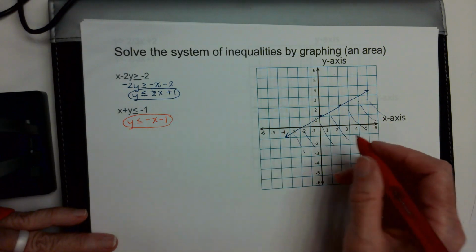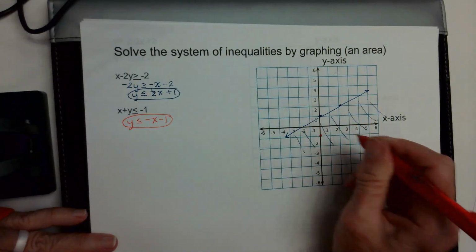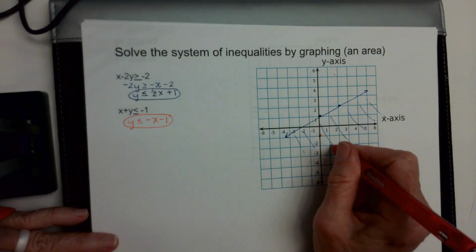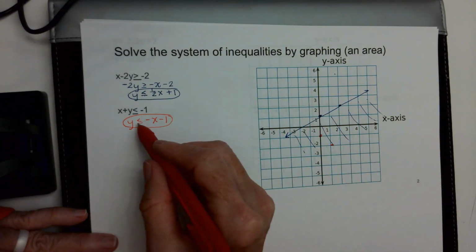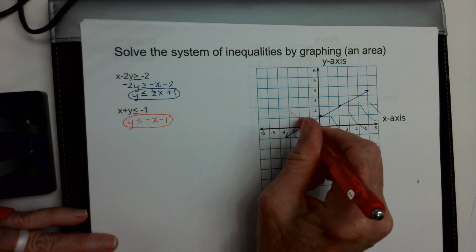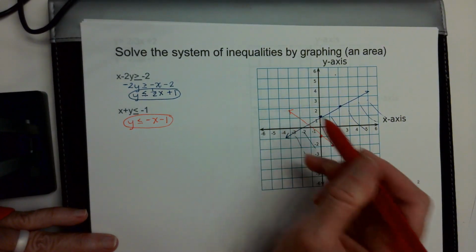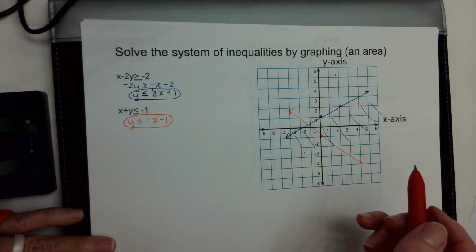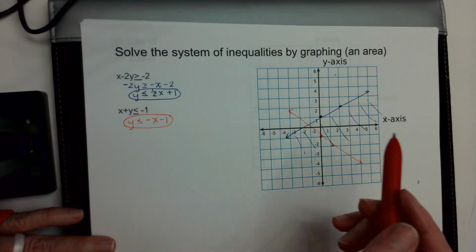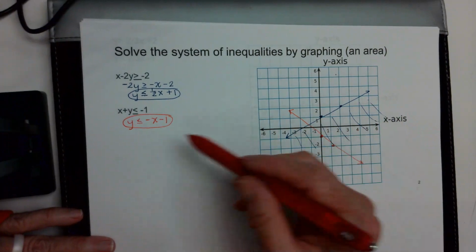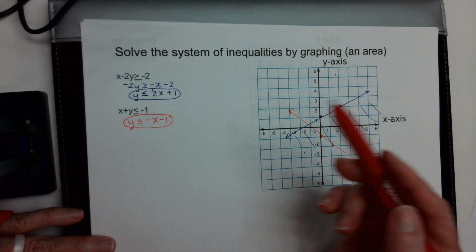So my red equation, I have a negative 1. I'm going to go down 1 and to the right 1. It too has a line underneath it, so it's going to be a solid line. If there wasn't a line underneath it, it would be a dotted line. This one is less than, and this one is also less than.